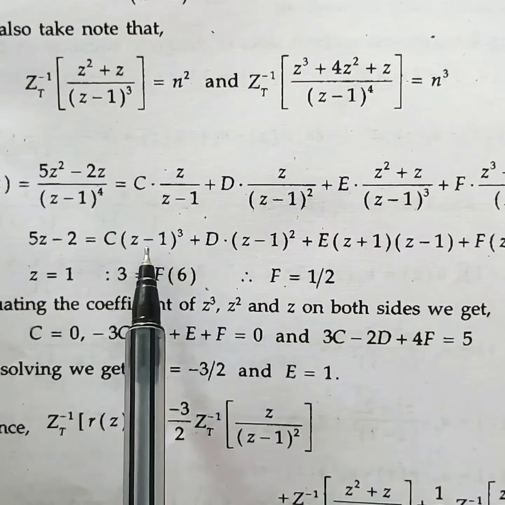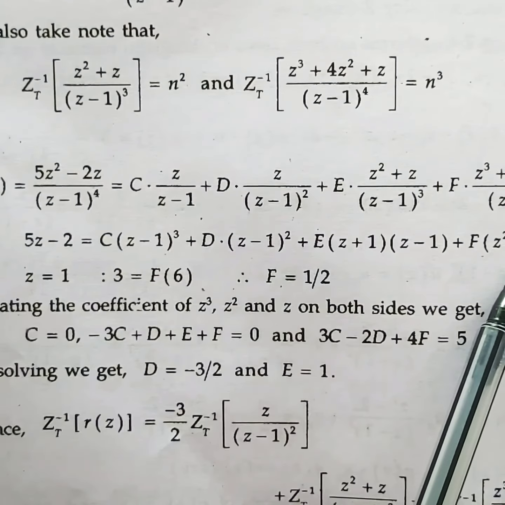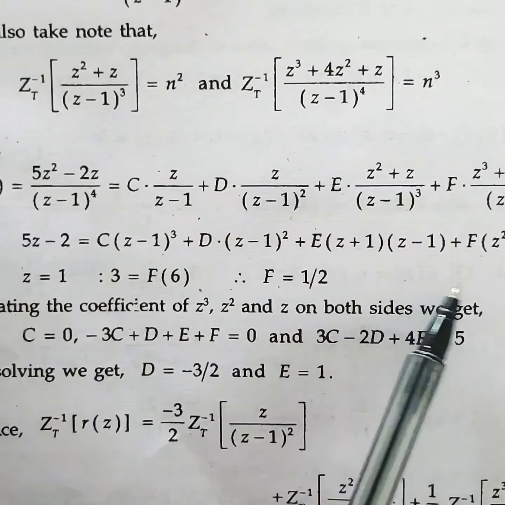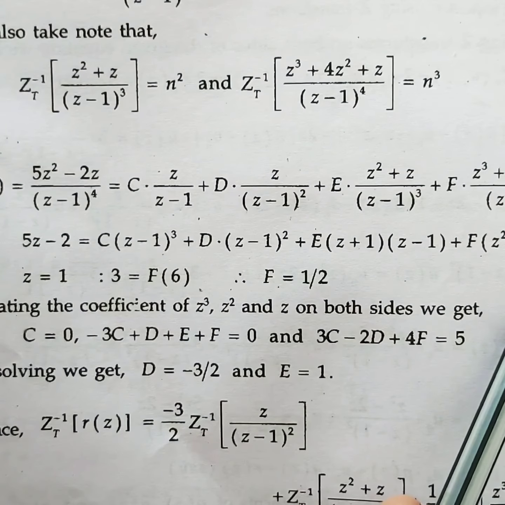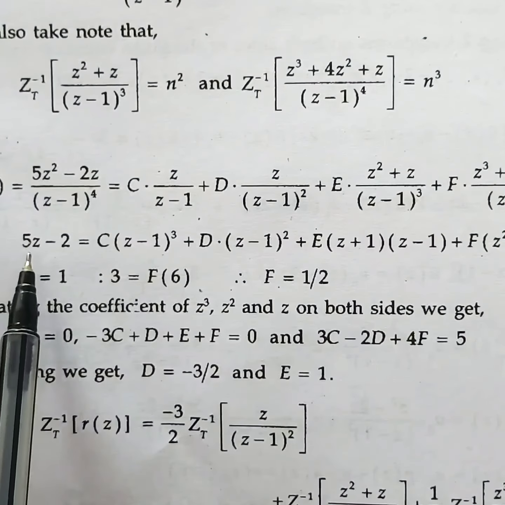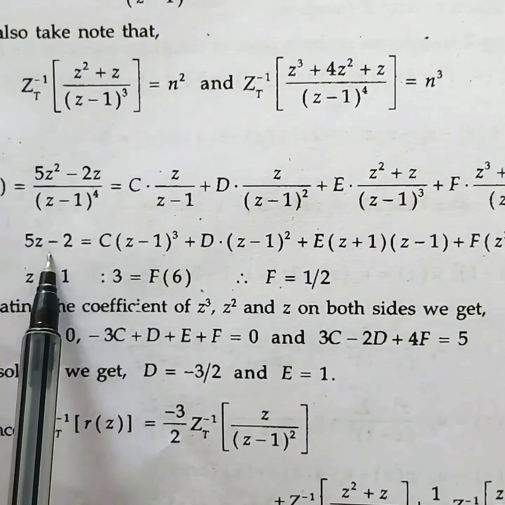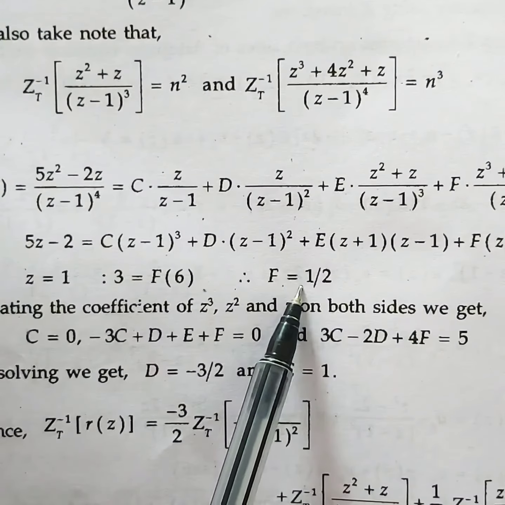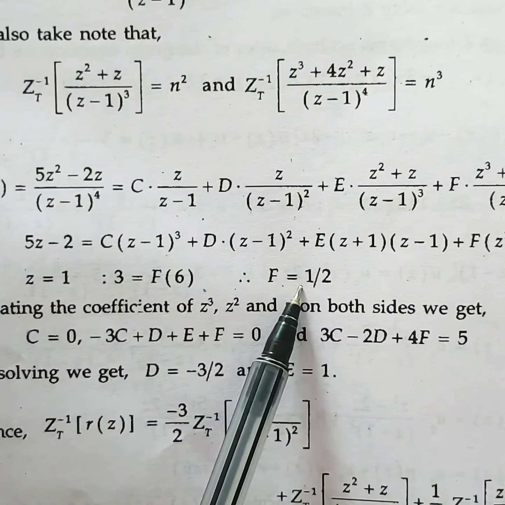If I substitute z as 1, this will become 0, this will become 0, this will become 0, I will get F value. Okay, simplify and find it. So 1 square plus 4 plus 1. Okay, so 6F is equal to 5 into 1 minus 2. That is 6F is equal to 3. Therefore F is equal to 1 by 2. We got it. Okay, so hereafter we can compare the coefficients.